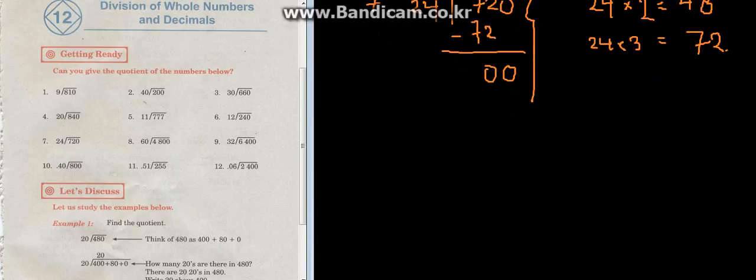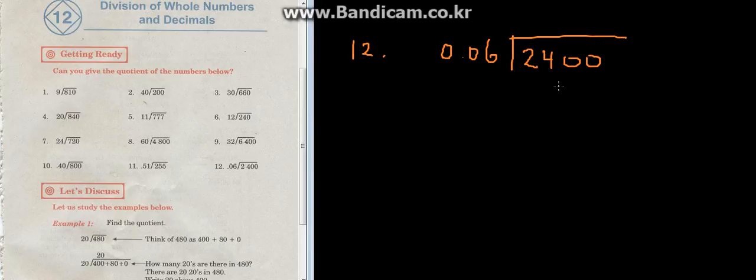Let's try the last question with the decimals. So number 12. Let's try that. 0.06 is divided into 2,400. How are we gonna do that? We have the decimal points here.